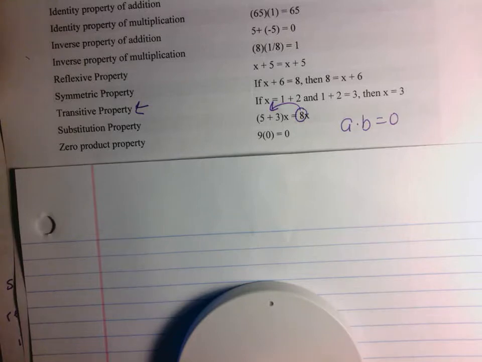So again, I did deviate from the book for a few reasons. The first reason is I think the book's very limited in the properties it teaches. You do need to know more than just the few it throws out. And I also think it's a little confusing.